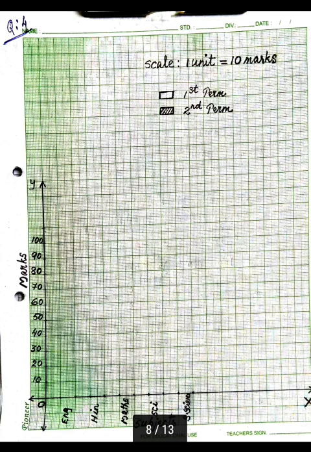See here, to draw a double bar graph also you have to select the unit. Here 1 unit is selected as 10 marks. So 1 unit is equal to 10 marks. In a double bar graph, 1 bar or 1 box you have to divide equally, so 2 parts. One box has 2 parts. The first part of the bar represents the first term marks and the second part represents the second term marks. To identify that, one is shaded, the other one is not shaded.